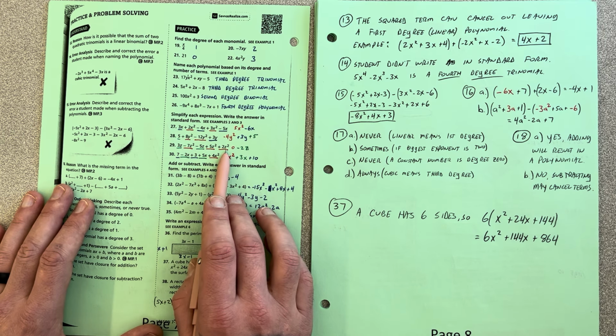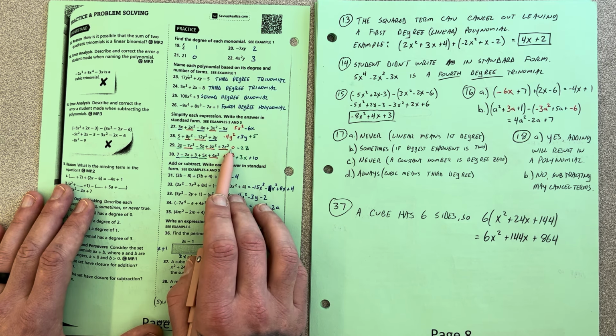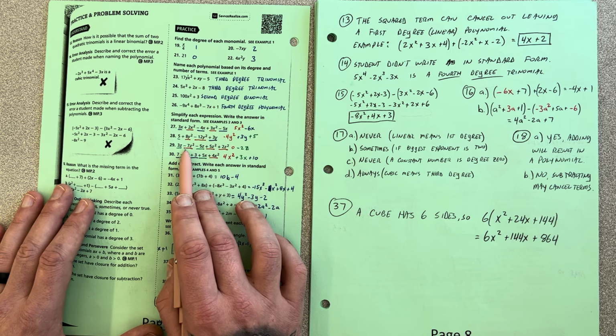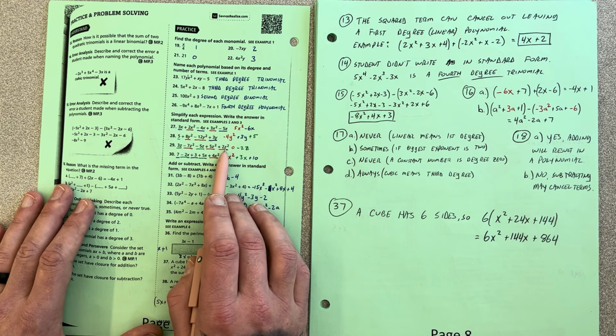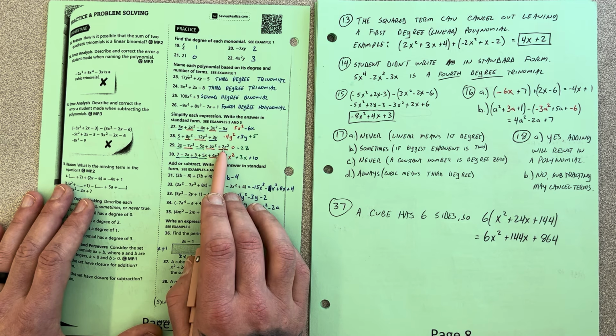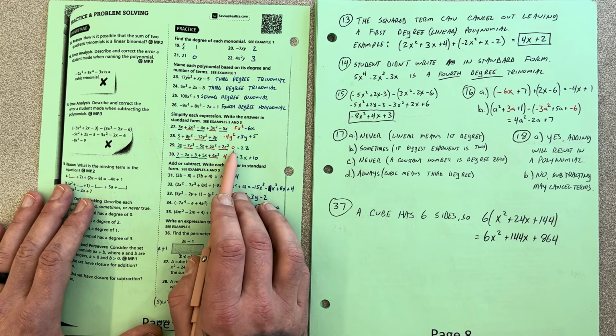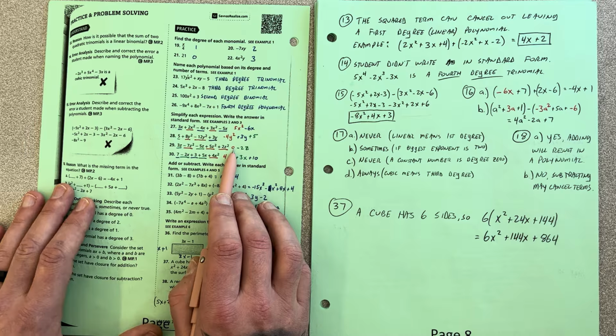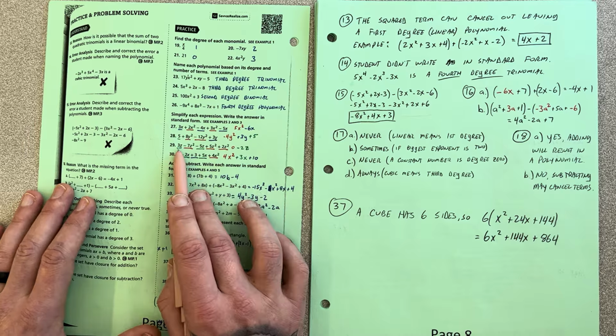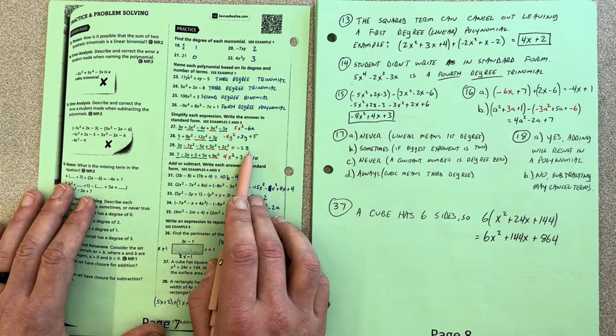Looking at 29, these are all z's. The biggest exponent I see is a 2, so we're going to combine all those together. Negative 7 plus 5 plus 2. Well, check this out. 5 plus 2 is 7. This is a negative 7. 7 minus 7 is 0. The z squareds go away. They cancel each other out. Interesting. Now looking at the z's: 3 here, minus 5 here. 3 minus 5 is negative 2.